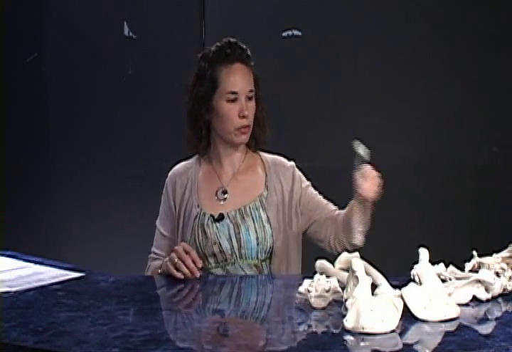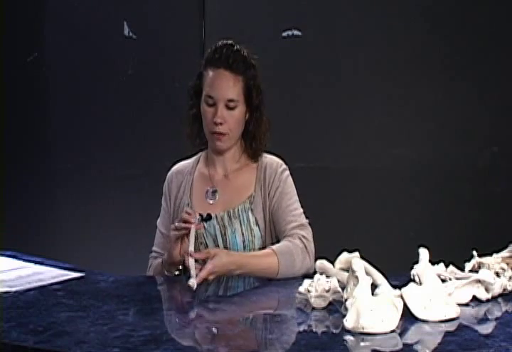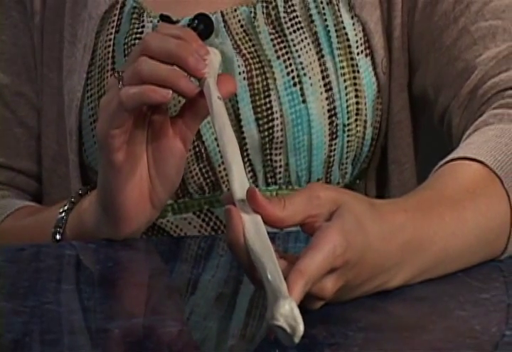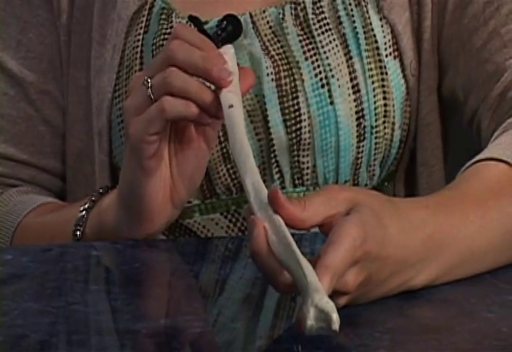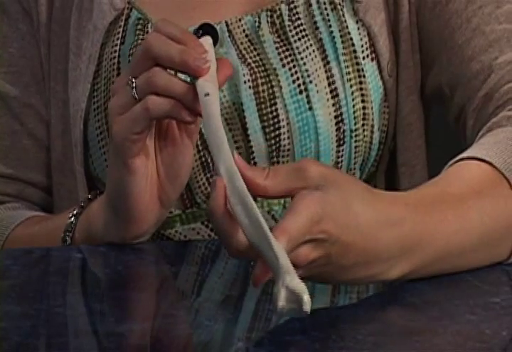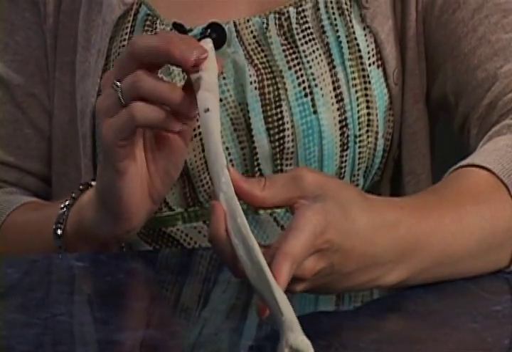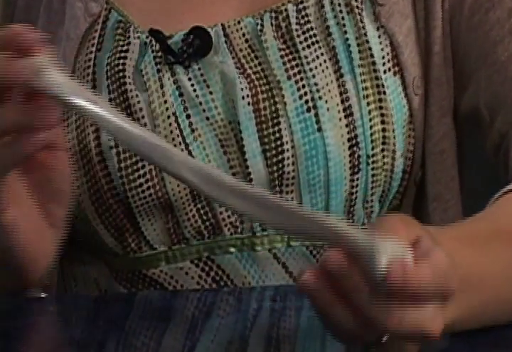Then we can move to the fibula. The fibula is located in the lower leg. It is the smaller of the 2 lower leg bones. I remember a fib is a little lie, so the fibula is the little bone in the leg. Doesn't really mean anything, but it's easy to remember. You have 2 features on this.